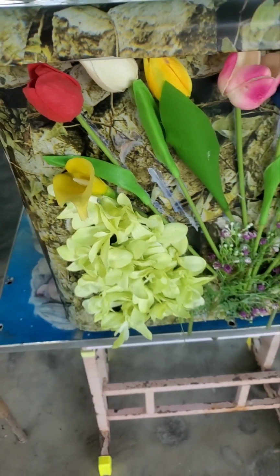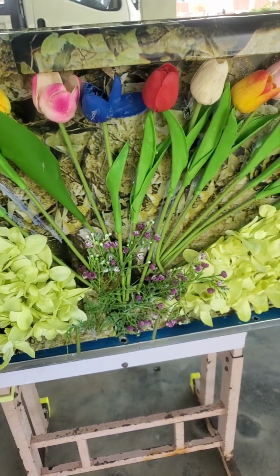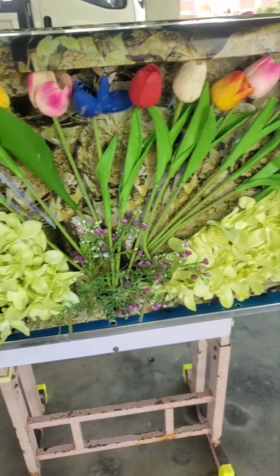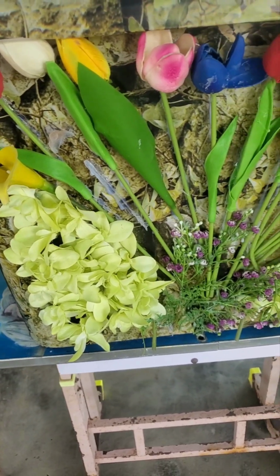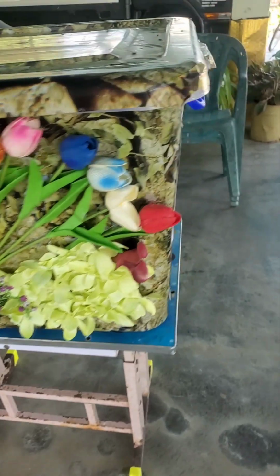This other side was covered in flowers of different varieties, different colors, different shapes, different sizes, because the second lesson was based on parts of a flower.